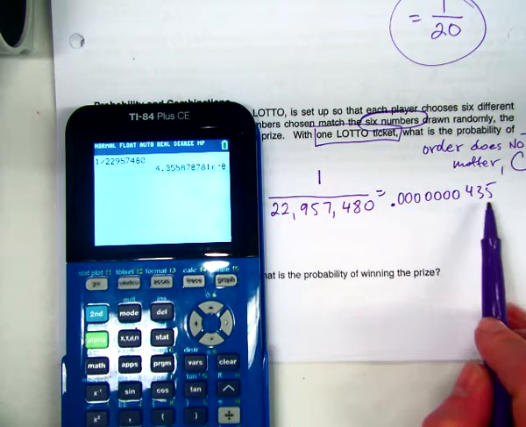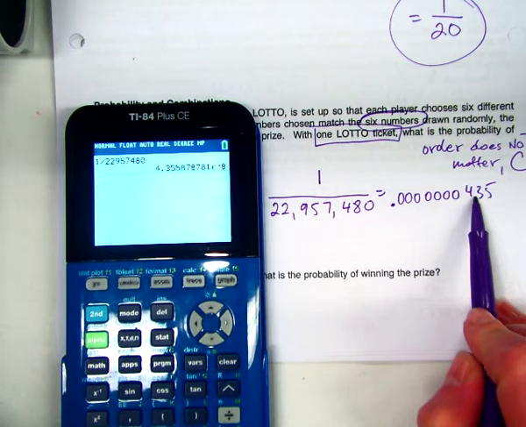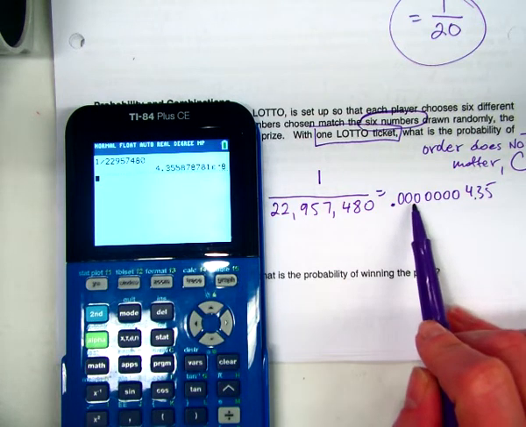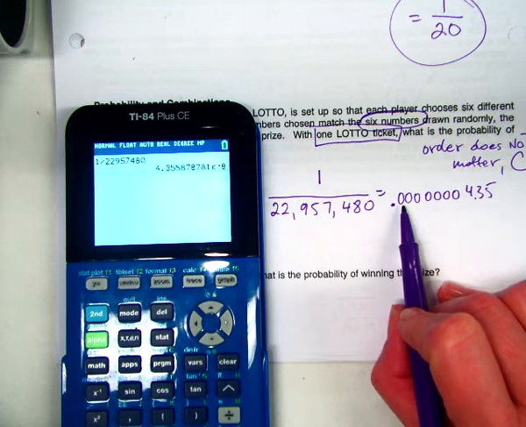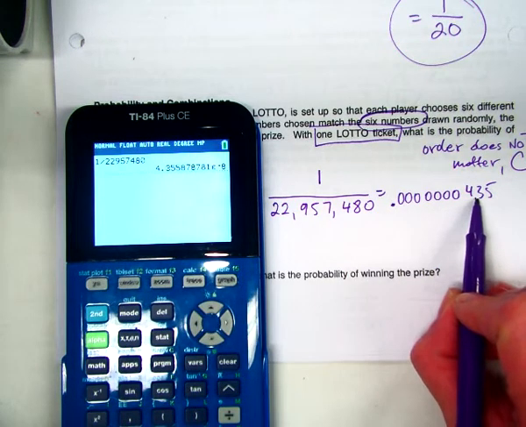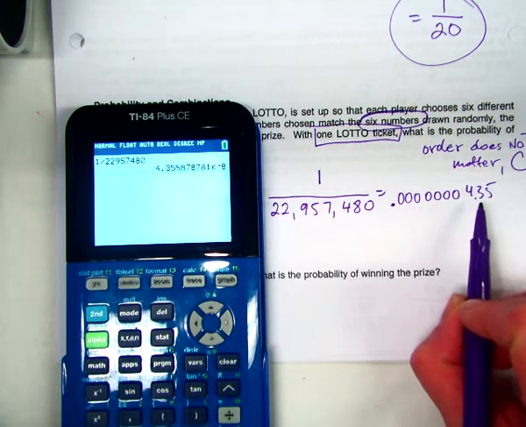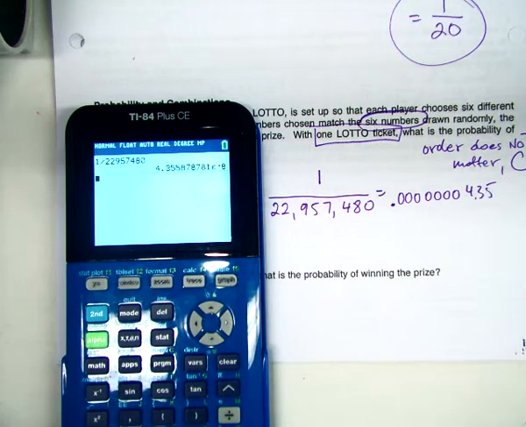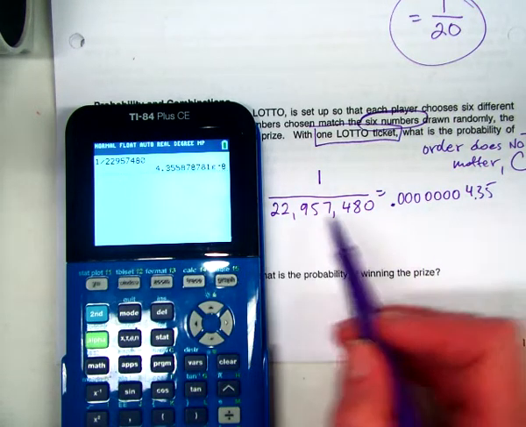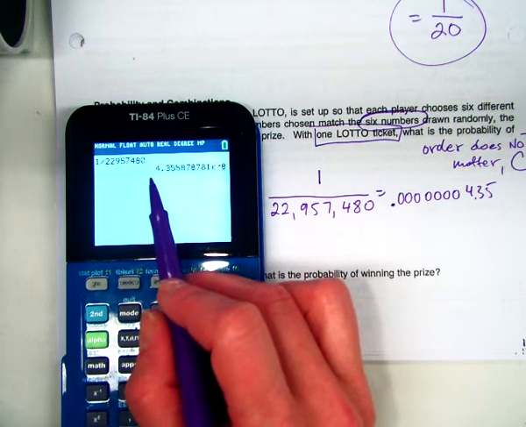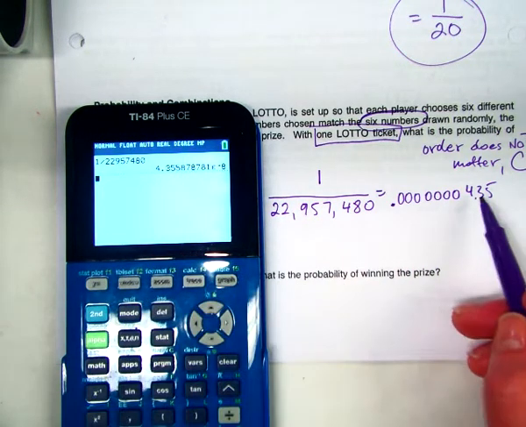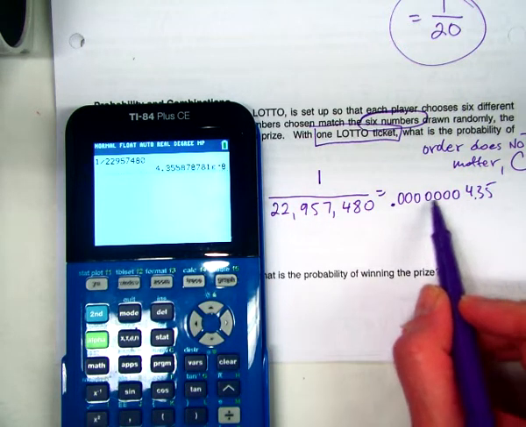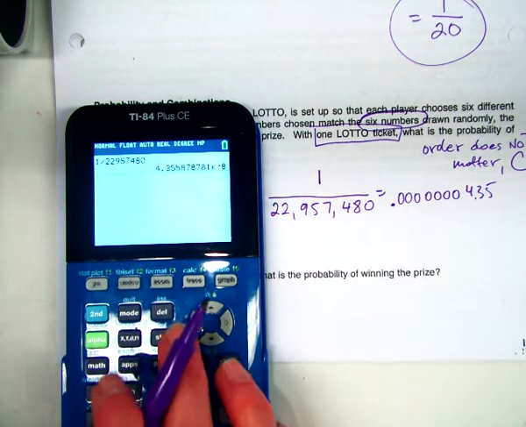So let's say I move the decimal to here. 1, 2. So this is like 4.3 millionth of a percent that you have a chance of winning the lottery. No, because the decimal is right here, so the 1 counts for that if we move it over. So it's 7 spots. The negative 8 tells you 8 spots the decimal point would be moved.